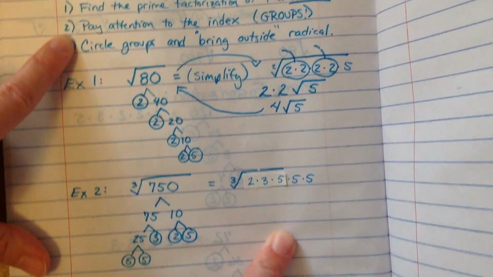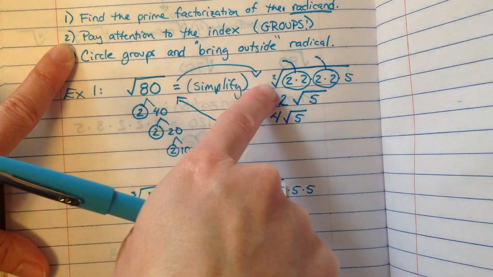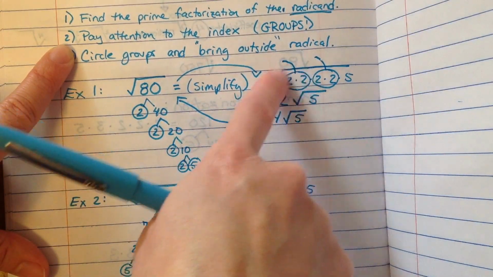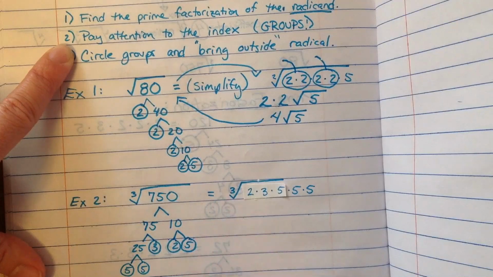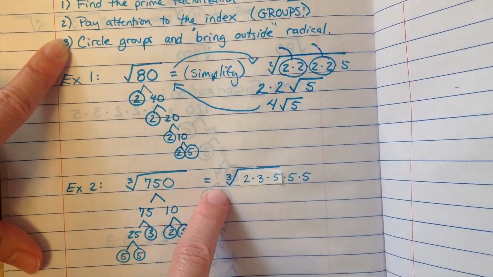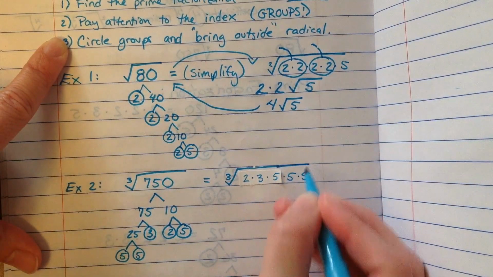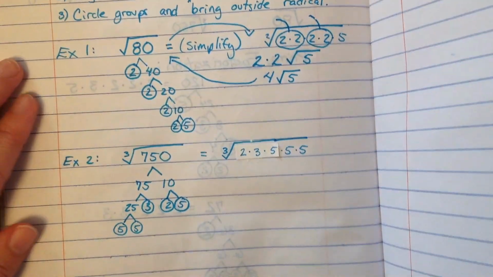My step 2 is to pay attention to the index. Now notice this is a 3. So here, if it was a square root and we took out groups of 2, what do you think we're going to do when the number is a 3? Well, we're going to take out groups of 3 because cube roots, remember, are a number times a number times a number. And so we're going to circle the groups and then we're going to bring them outside the radical.